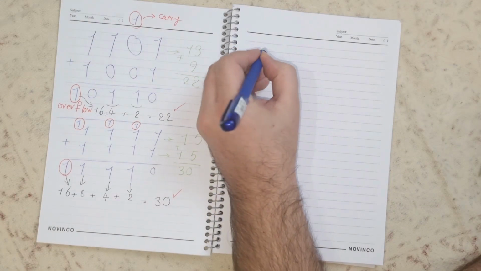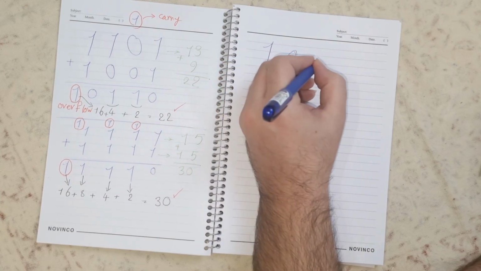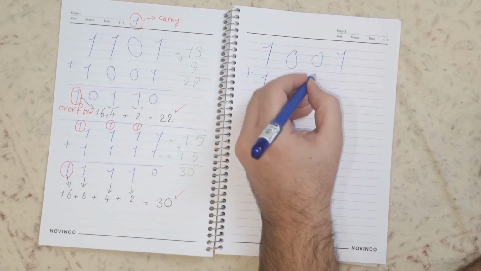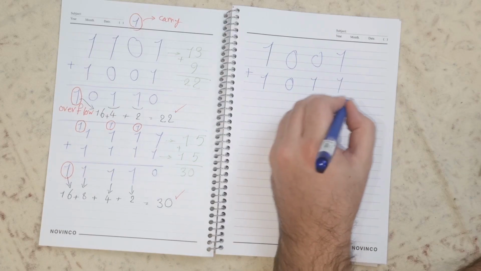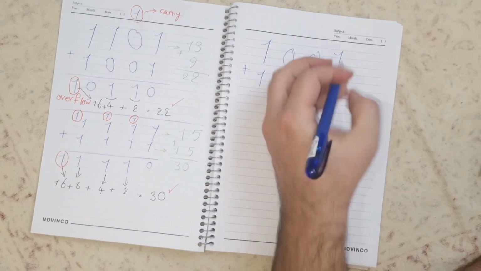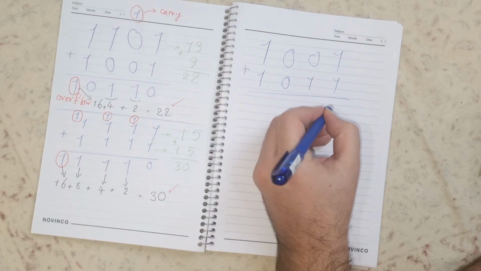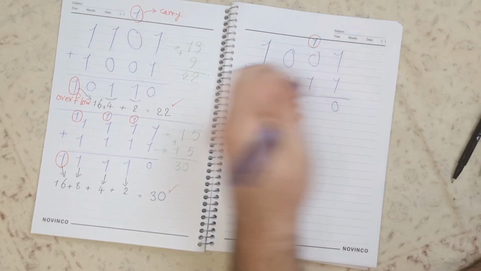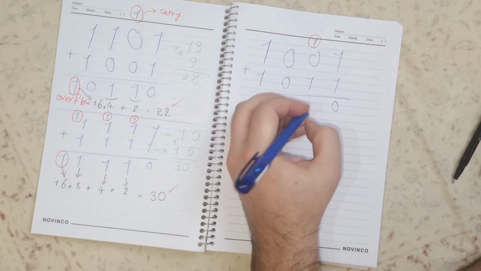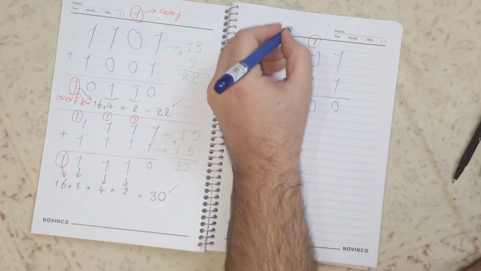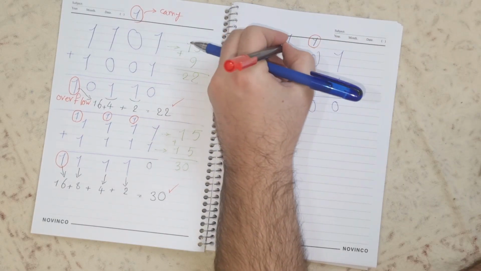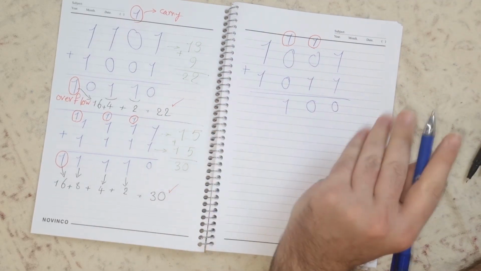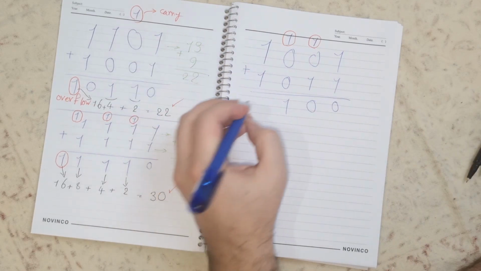We need to add 1, 0, 0, 1 plus 1, 0, 1, 1. 1 plus 1 is 1, 0. There is a carry bit. 1 plus 0 plus 1 again is 1, 0. We write 0 and there is another carry bit. 1 plus 0 plus 0 is 1 with no carries. And 1 plus 1 is 1, 0.